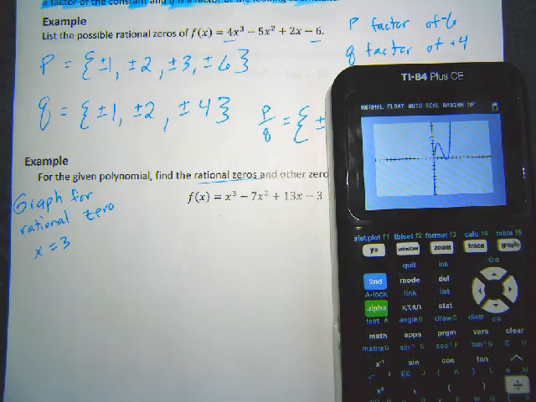So sometimes that's all you'll find. Something like this, and all you'll find is one of them. And if that's true, then that usually means the other zeros either aren't going to show up on the graph, and they're going to be imaginary, or they might be like this one, they might show up in the graph but not be readable, and they'll probably be irrational. They'll probably have some kind of square root in them.